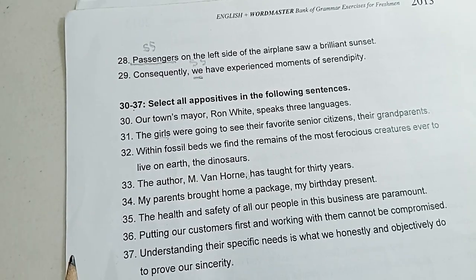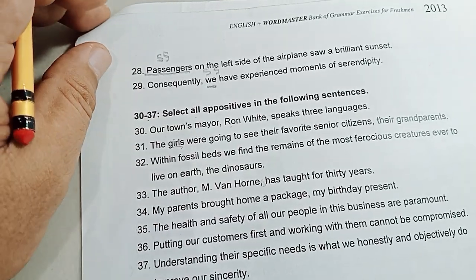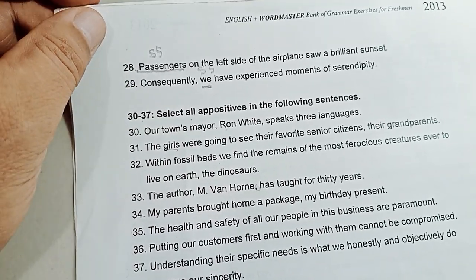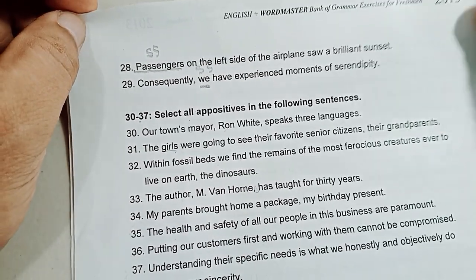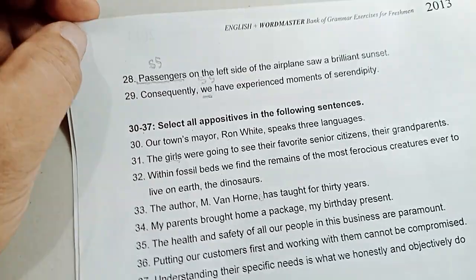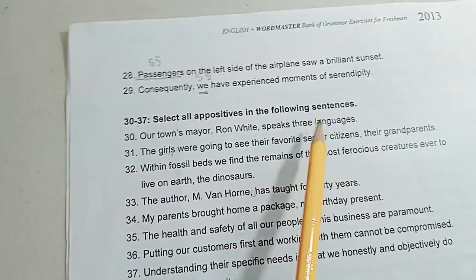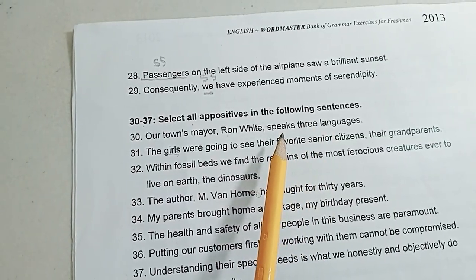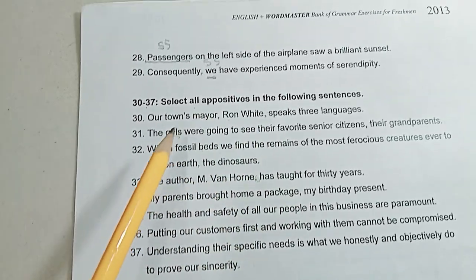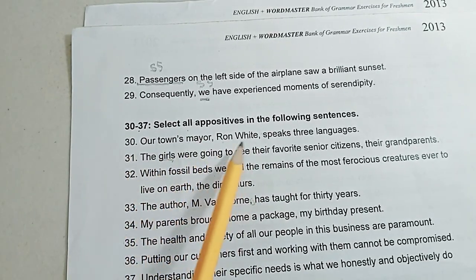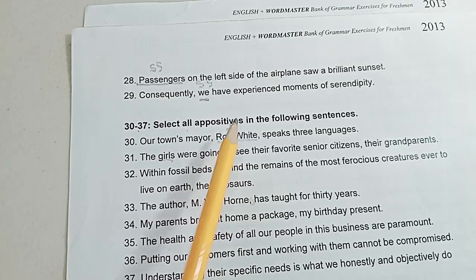Now we are on the last part of our pre-assessment for the chapter on clause patterns. Okay, it says select all appositives in the following sentences. You know what an appositive is? I've been giving you a hint a while ago on how to locate it. Okay, our town's mayor, Ron White. Okay, very good. This is your appositive.